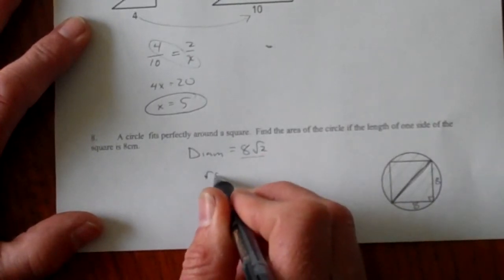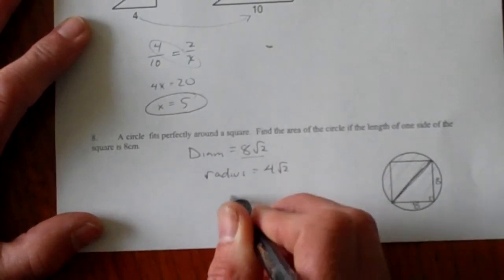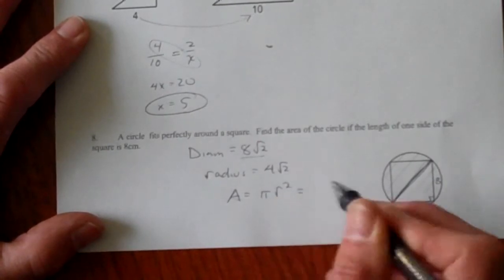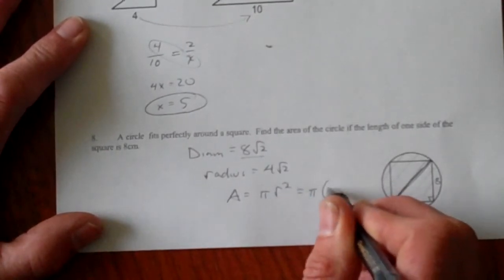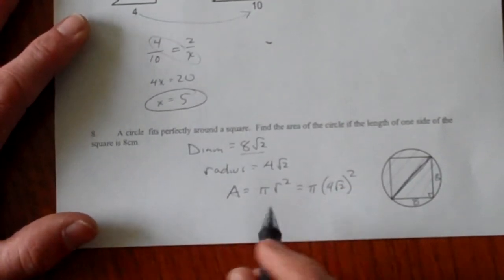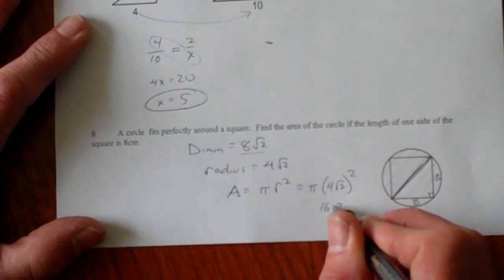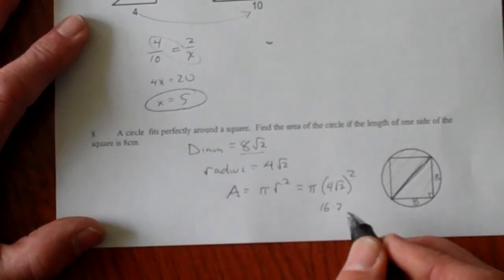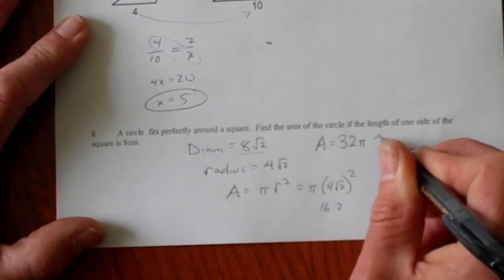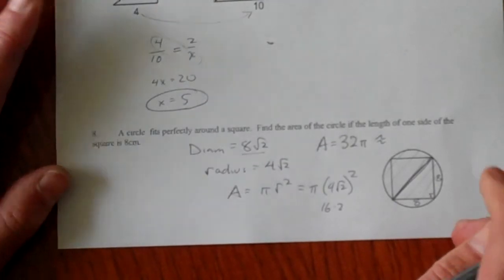The radius, r, is equal to 4 times radical 2, and the area of the circle is pi r squared. So it's wonderful if you saw that it's just pi times 4 radical 2 squared. No need for a calculator. All you have to do is square 4 to get 16, square radical 2 to get 2. 16 times 2 is 32, so the area is equal to 32 pi, which is approximately 100. Just multiply by 3.14. Thanks a lot.